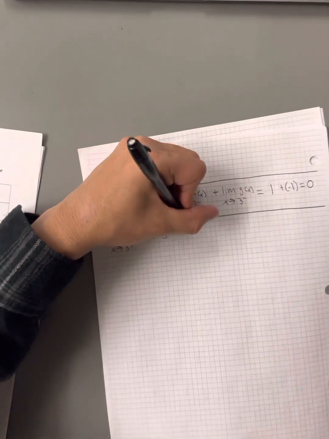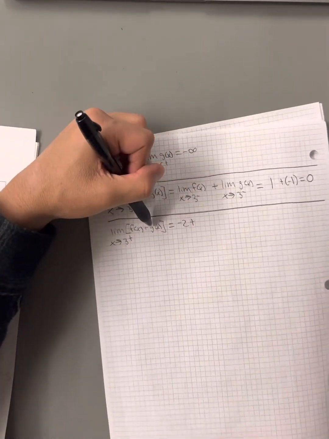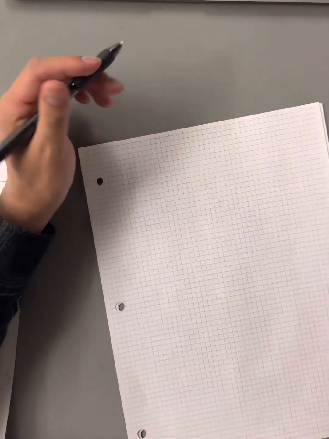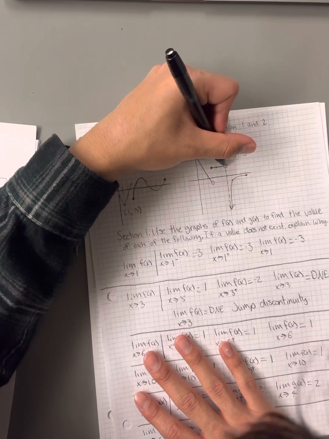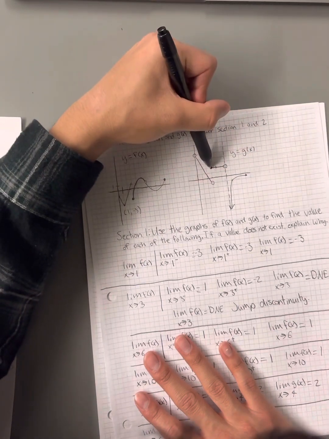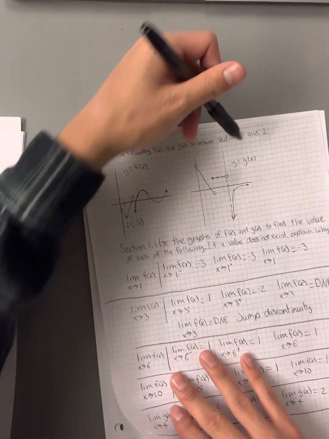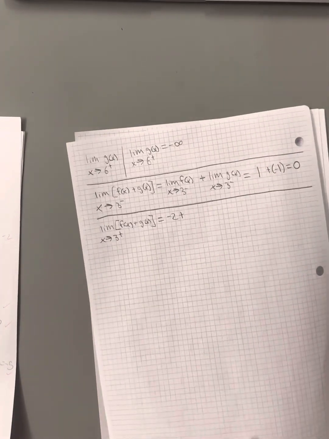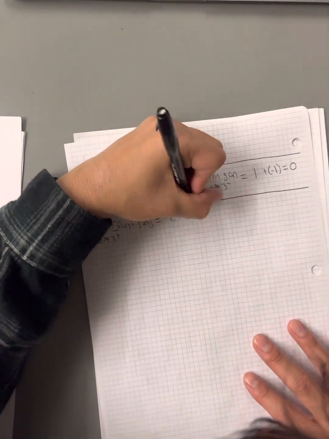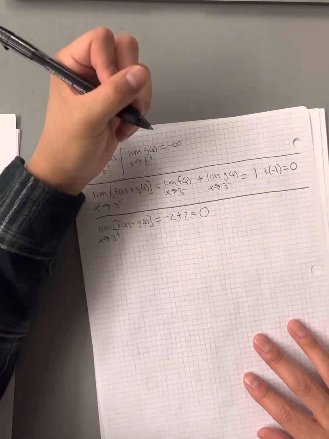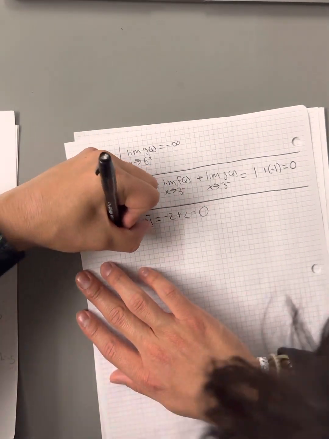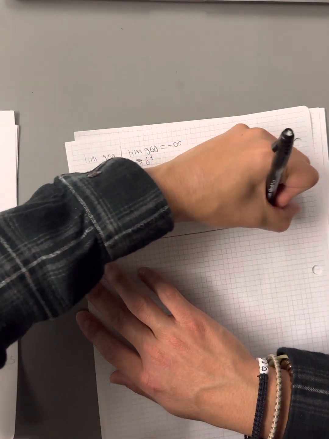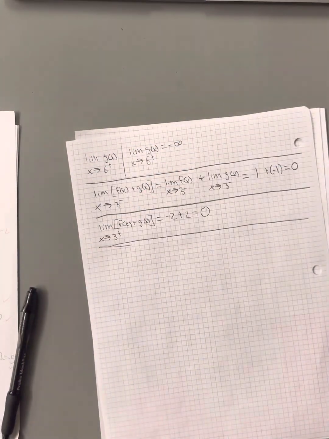Is equal to -2 plus, now let's look at g of x at 3 from the right. 3 from the right, we have a straight line, and it is at 2. It's at 2. So would you look at that? Our value is 0 again. Whoop. I kind of struggled to draw straight lines.